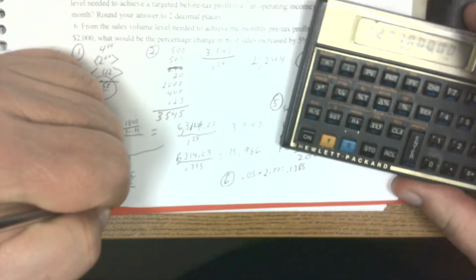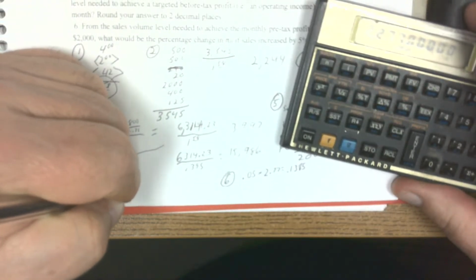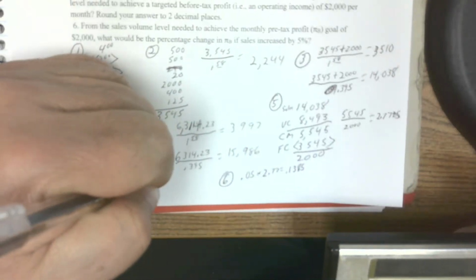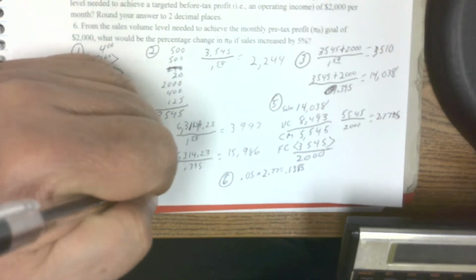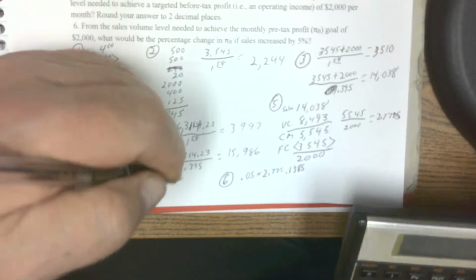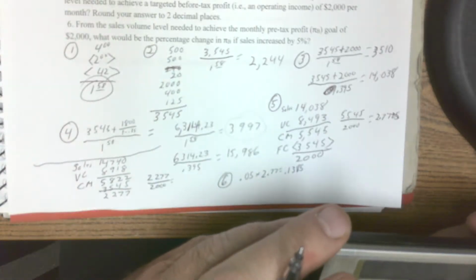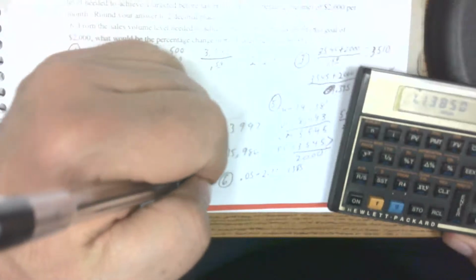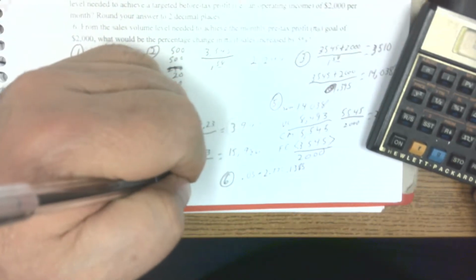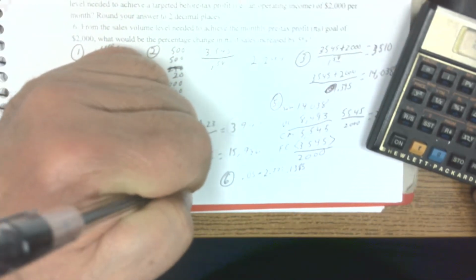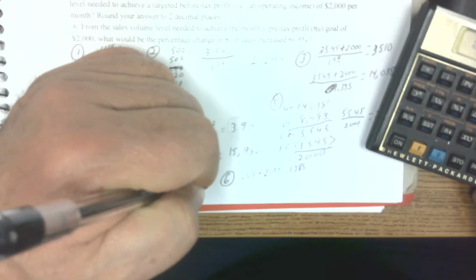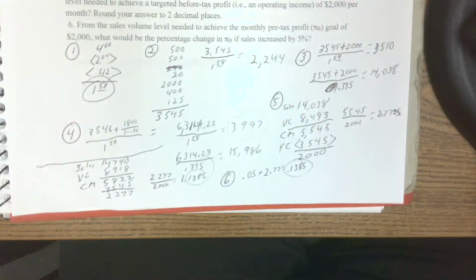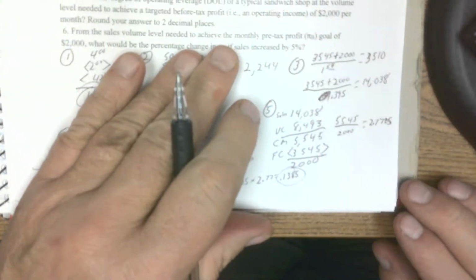That gives us 2,277. 2,277 divided by 2,000 equals 1.1385. So the 1385, that checks out. Okay.